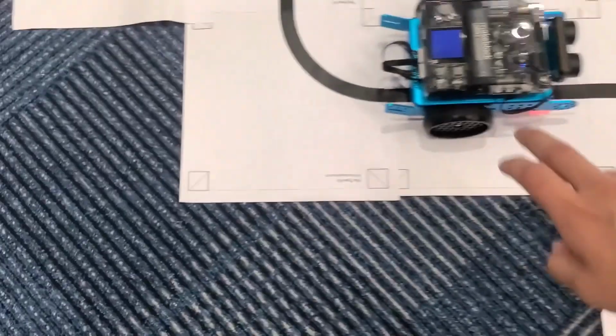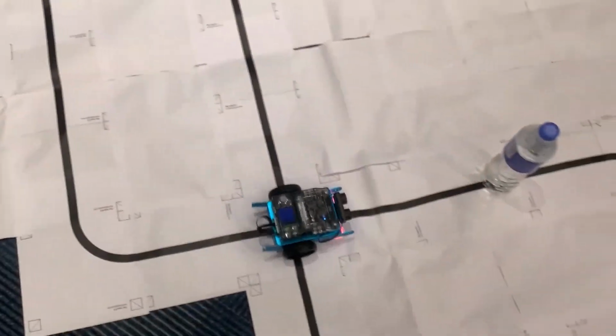Now let's check how our program works right now. So, Mbot.